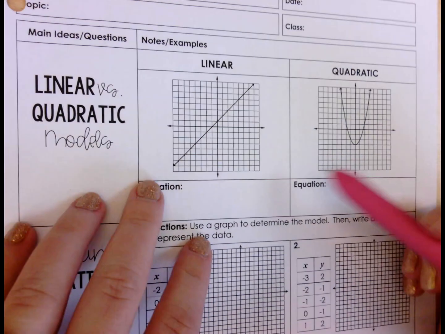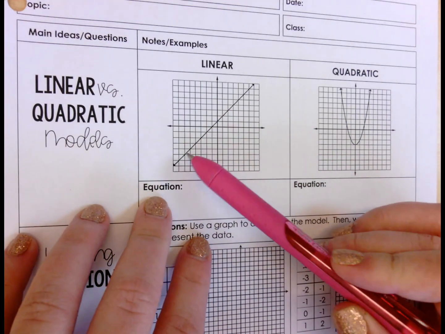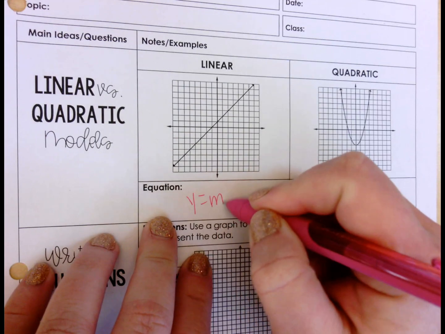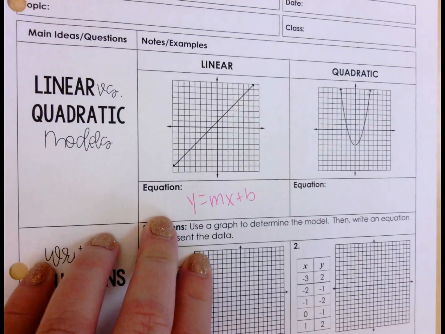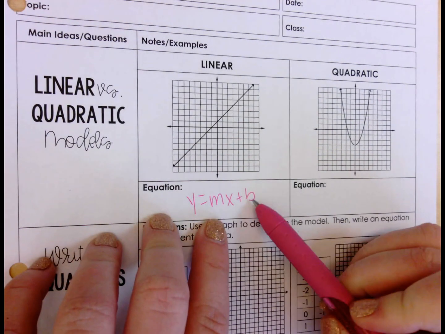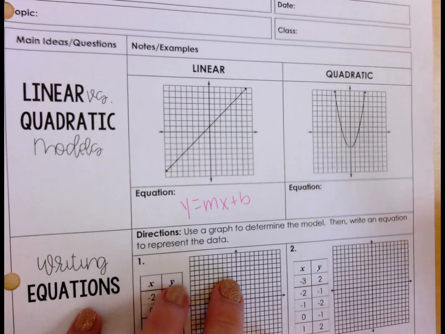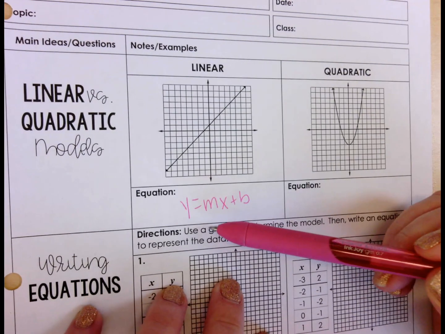So first off, linear line functions, remember, are a straight line. The equation for those is y equals mx plus b. Okay, remember the m is the slope, b is the y-intercept, and that's all of the information that's given to us in the equation.